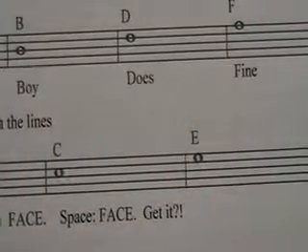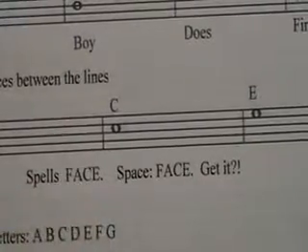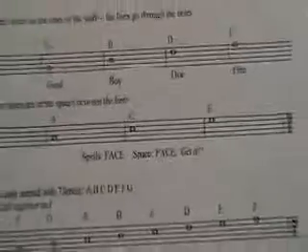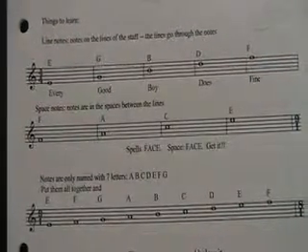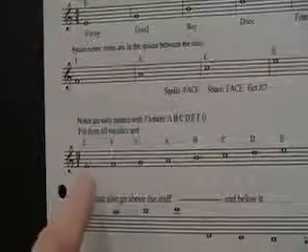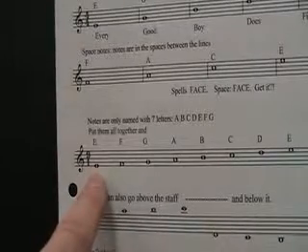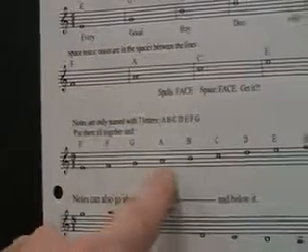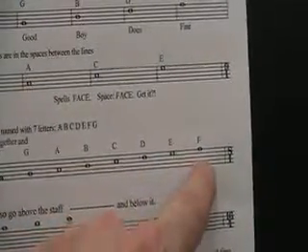And the spaces then happen to spell the word face. Now that wouldn't mean anything to a person who spoke a different language, but we speak English, so it so happens that it does mean something to us. So space, face. And when you put those letters down on the music staff consecutively, you can see they go in alphabetical order. E, F, G, and then starts over with A, B, C, D, E, F.